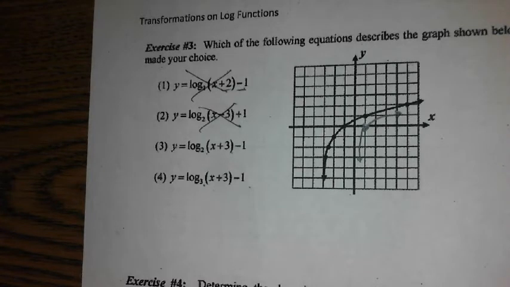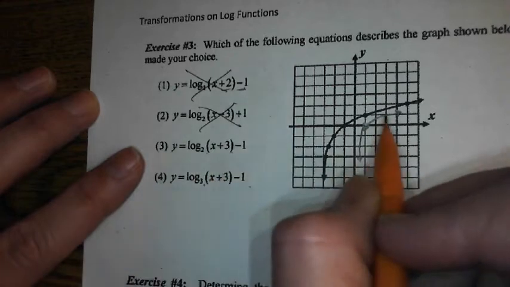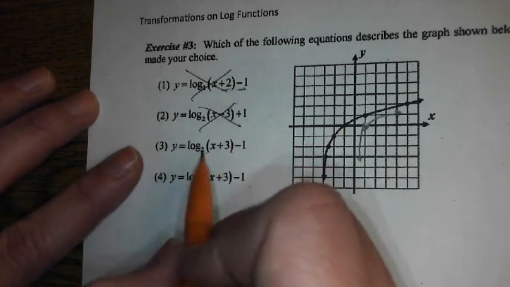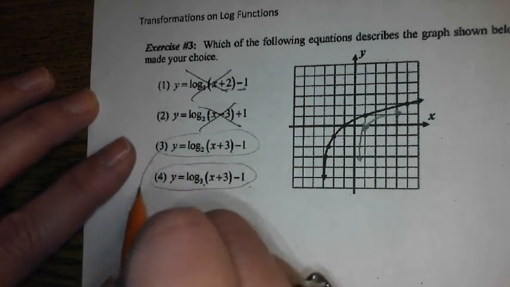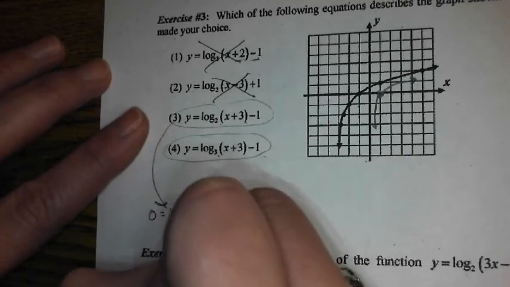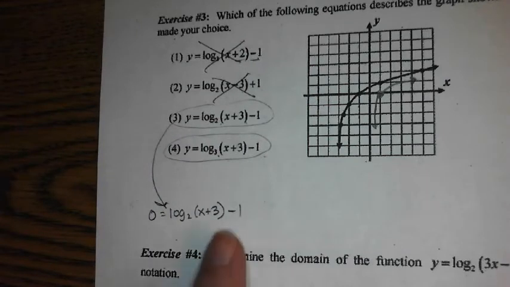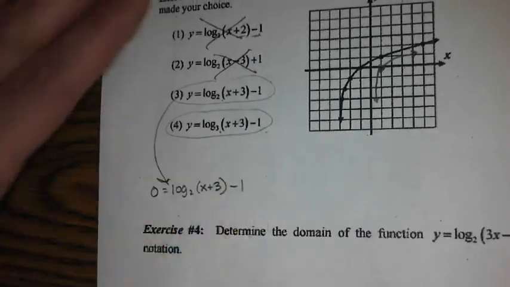What if we find the x-intercept of each of these? We know it should have an x-intercept of negative 1. How do you find an x-intercept? You set y equal to 0. So in order to solve this, I would have to get rid of that 1.